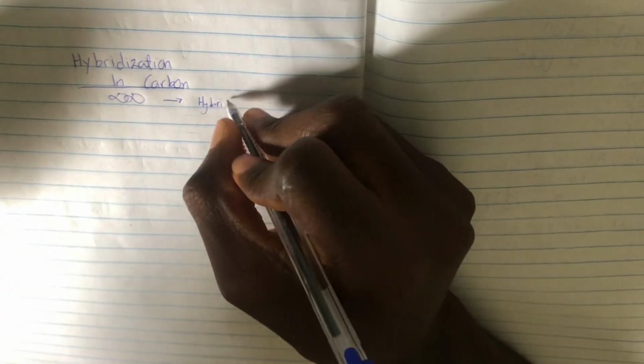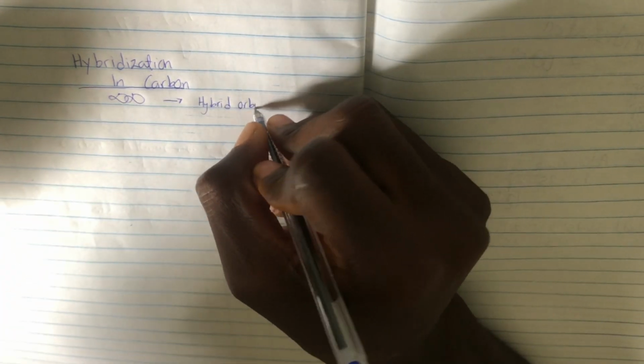all we mean is just mixing. Anytime you hear the word hybridization, the first thing that should come to your mind is just mixing: how we mix two orbitals to give one orbital. Hybridization is the mixing of two atomic orbitals to give a hybrid orbital. So the product of mixing two atomic orbitals is a hybrid orbital.